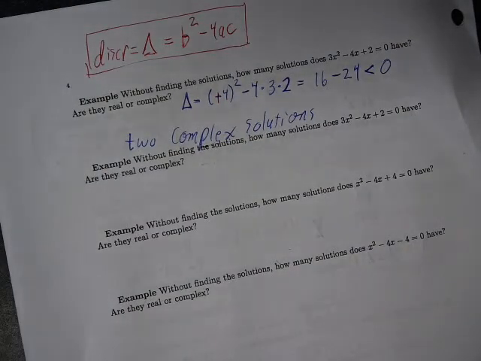Here are 3 remaining things to compute. I think I'm going to have you guys break up into 2 groups and do 2 of them, and then we'll do the last one together. So 3x squared minus 4x plus 2. That's the same one again, isn't it? Yeah, okay, so that one's the same one. Copy paste error. x squared minus 4x plus 4. x squared minus 4x minus 4. Compute the discriminant.